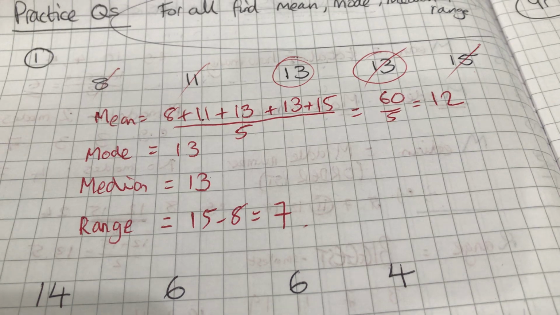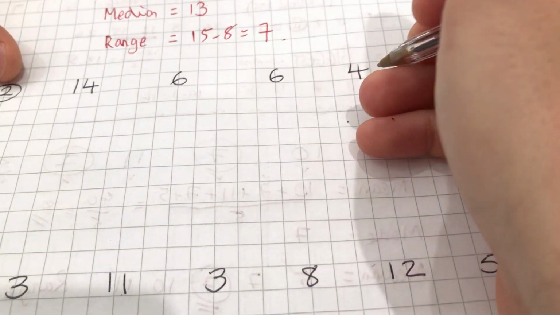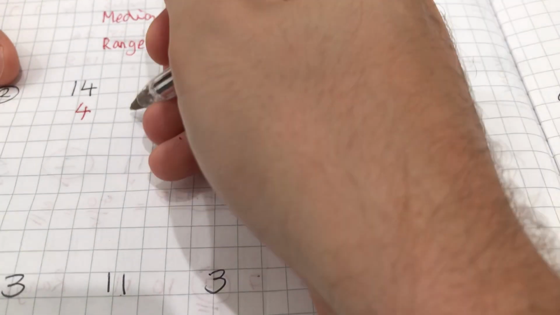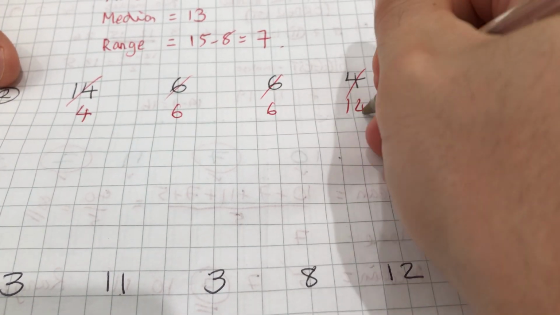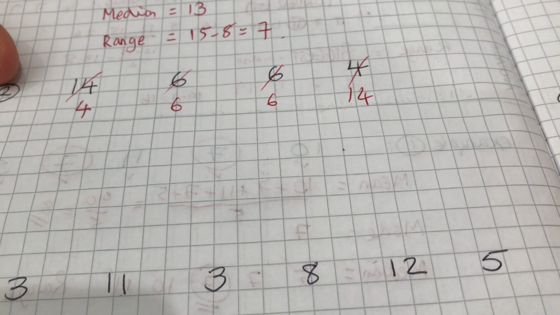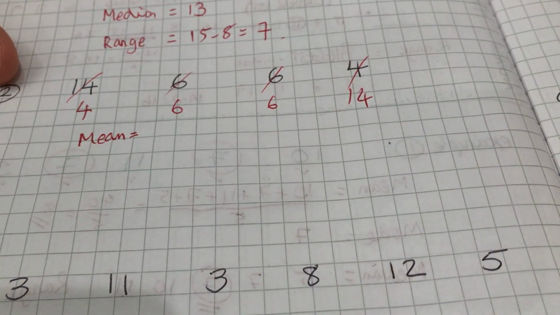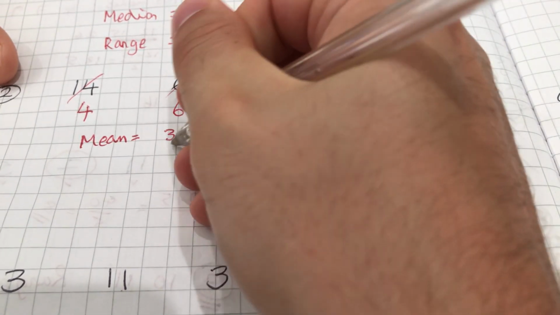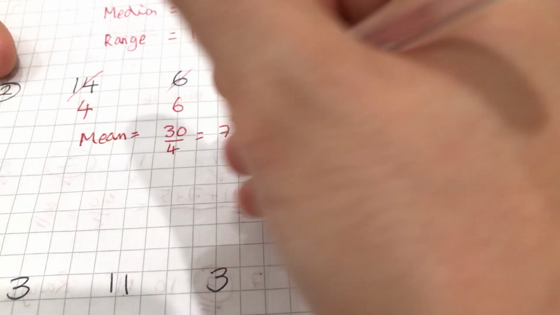Okay. Next question. Let's put it in order first, just to help us with whichever ones it helps us with. 4, 6, 6, 14. All right. Mean. This is the only one it doesn't really help for it to be in order, but that makes 10, 16, 30. And I'm going to divide that by 4. And like I said, it doesn't always have to be a whole number. Okay, it could be a lot nastier than that.